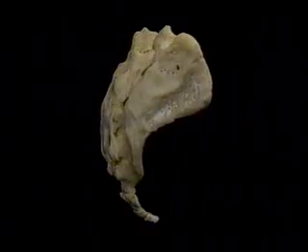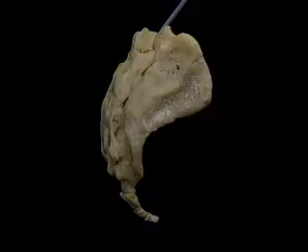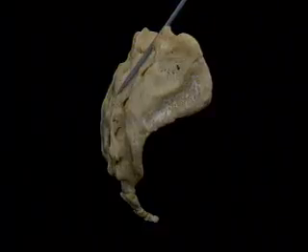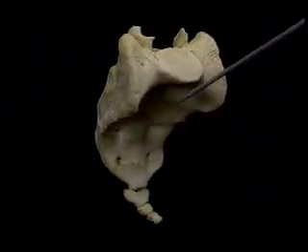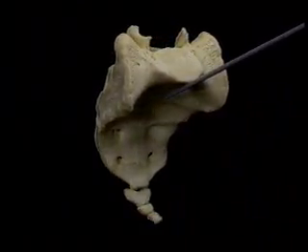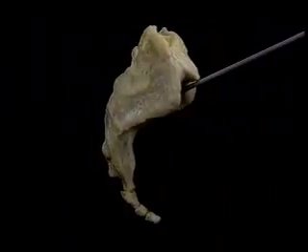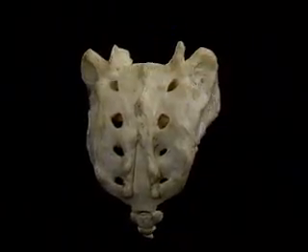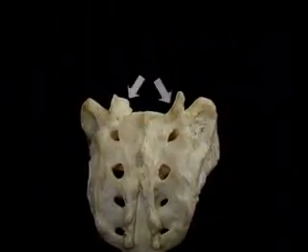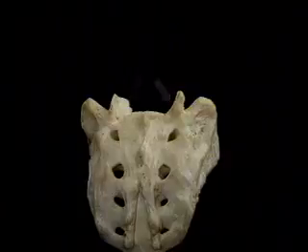When we're standing upright, the sacrum is oriented just as we see it here. The upper part of this backward-facing dorsal surface is angled at about 45 degrees to the vertical. The upper part of this forward-facing pelvic surface is more nearly horizontal than vertical. On the dorsal surface, there are 2 articular processes for the 5th lumbar vertebra.